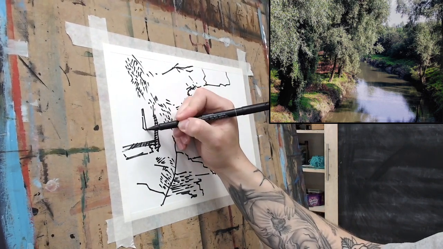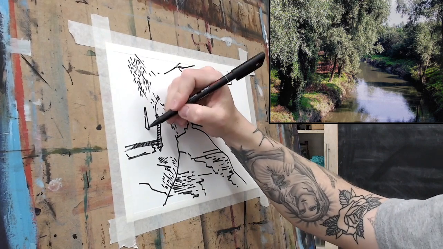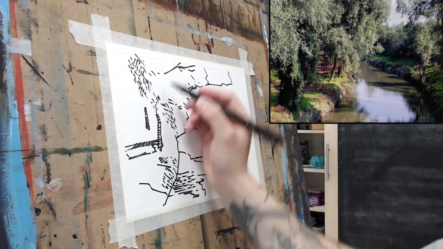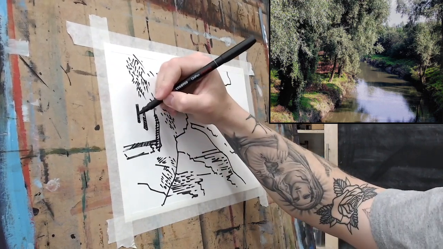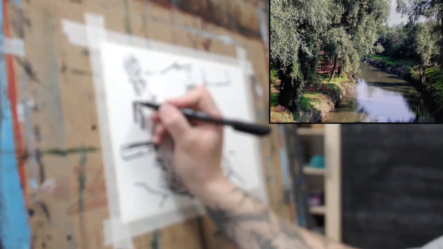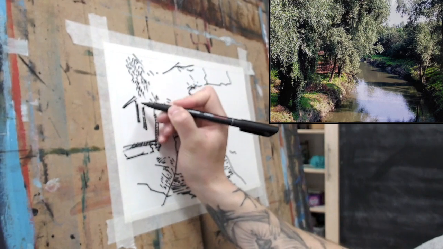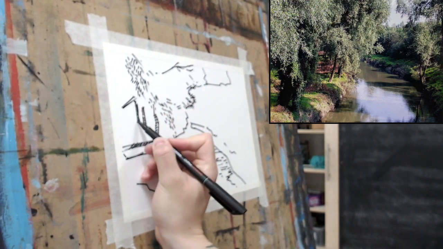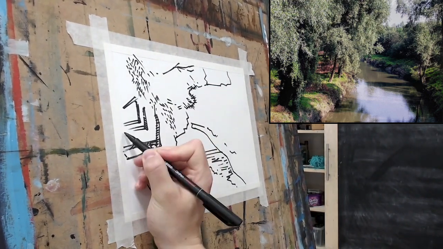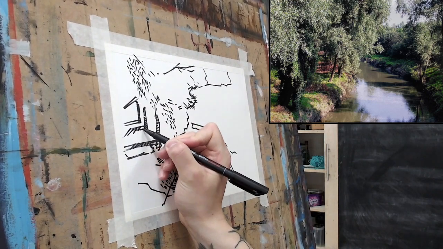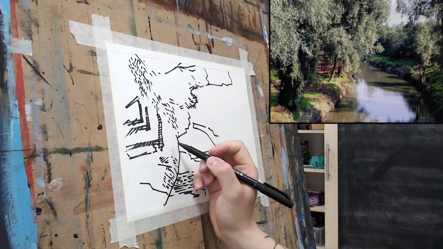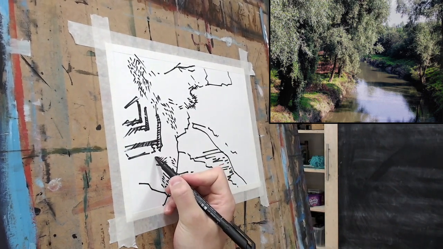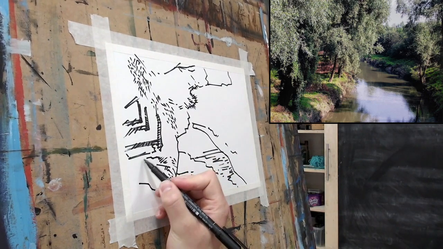The main elements, the main areas of importance to me, you can see that there's two more trees in the distance there, and there's that branch coming across, and those shadows. So I'm being quite quick with my marks, not being too precious with them. Come back towards the foreground here.